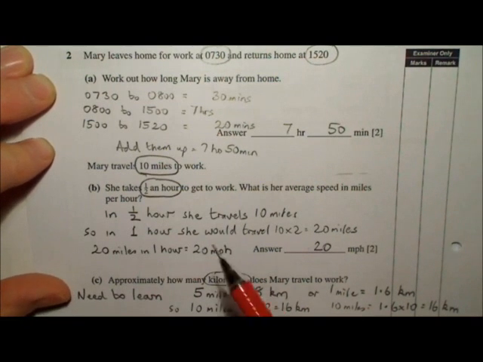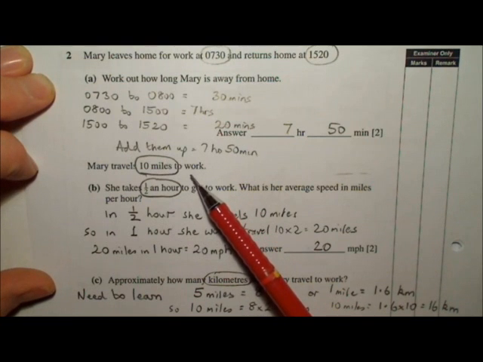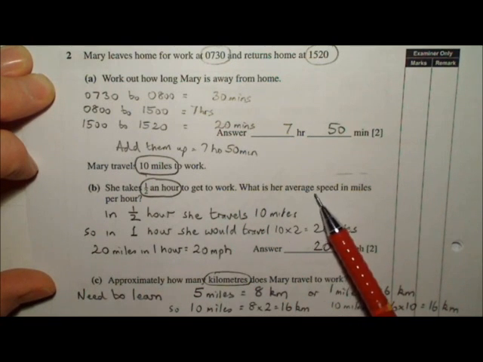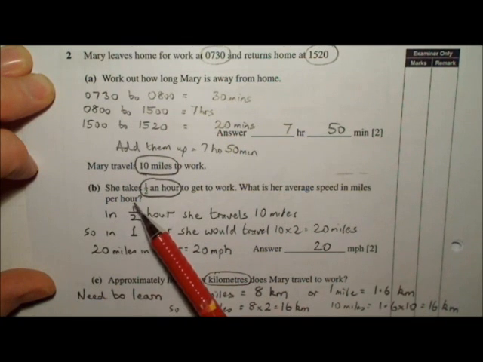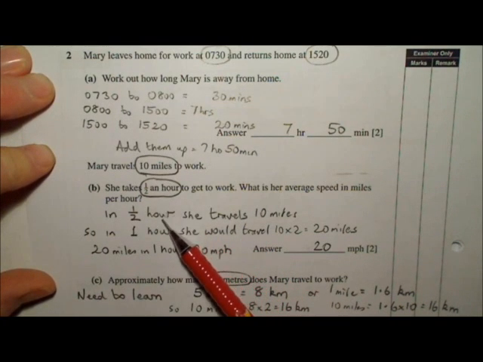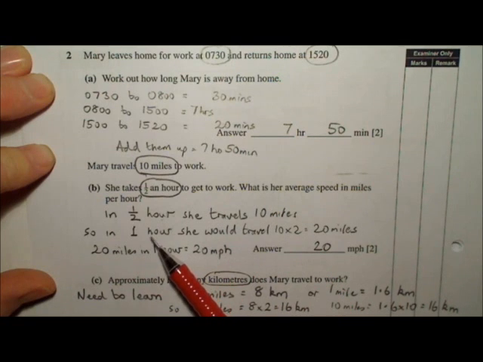Okay, the next part B tells us that Mary travels 10 miles to work, and she takes half an hour to get to work, and we have to find out what her average speed in miles per hour is. Best way to think of this is that in half an hour she travels 10 miles. So how far would she travel in 1 hour?